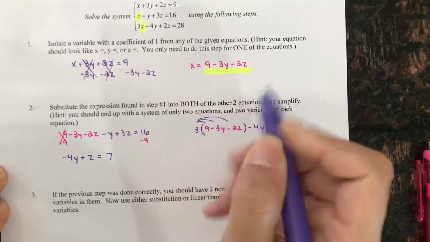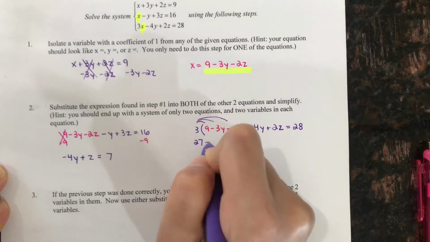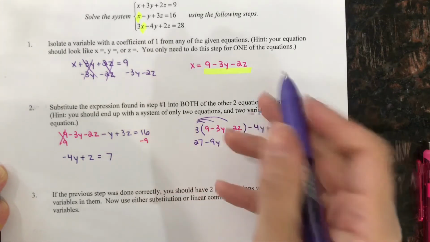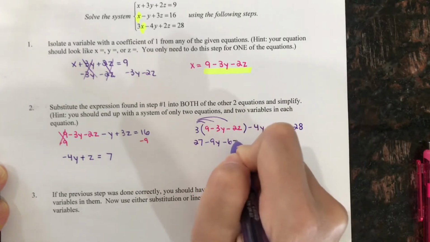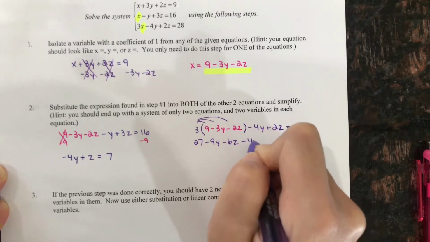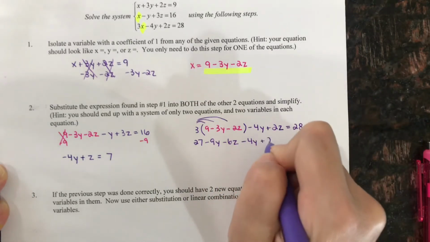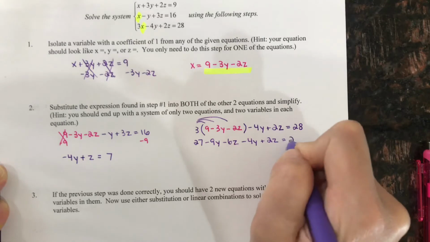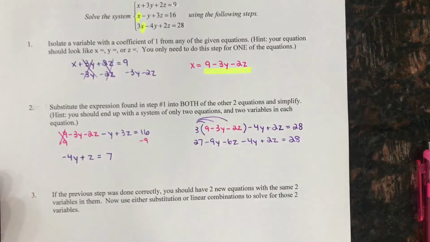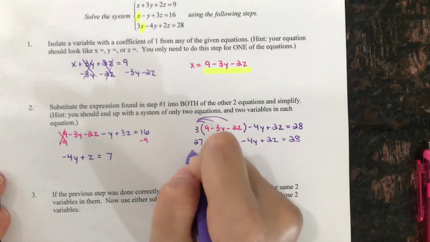Do a little distributing here. And now I'm going to move the 27 over.